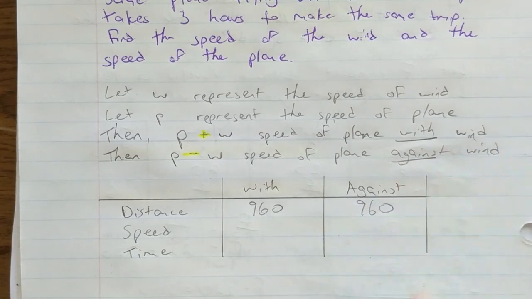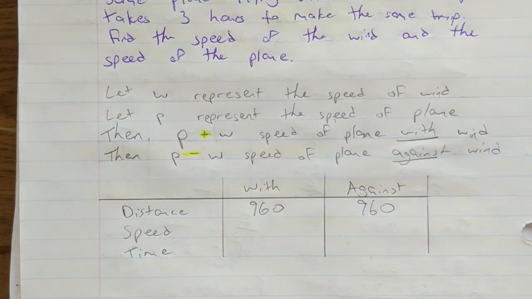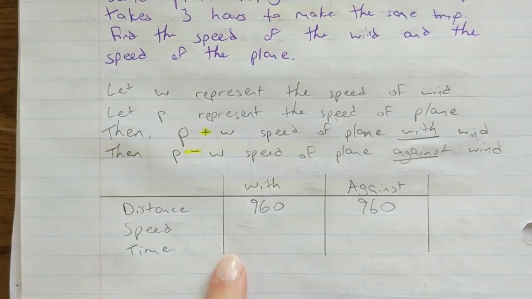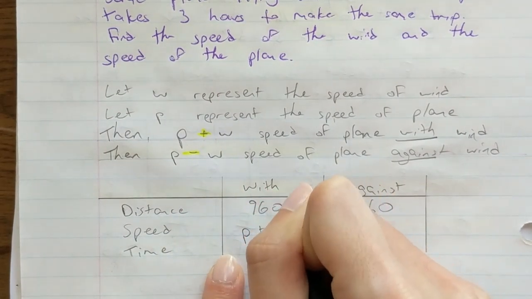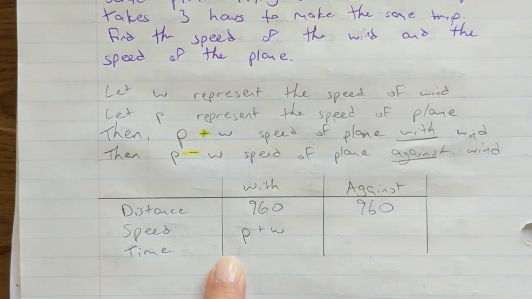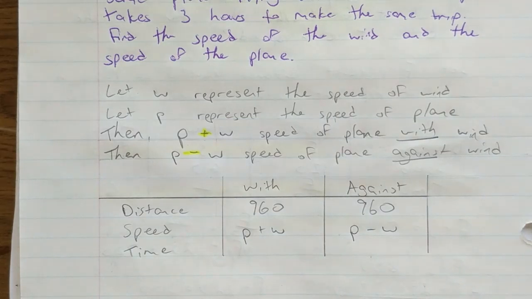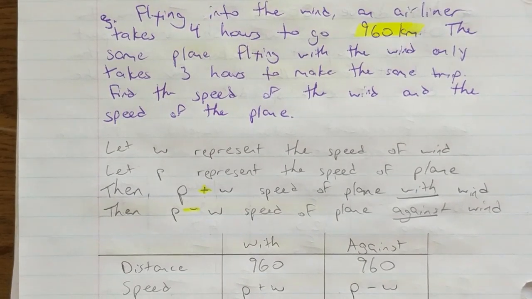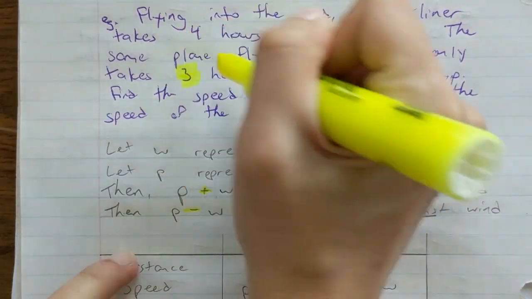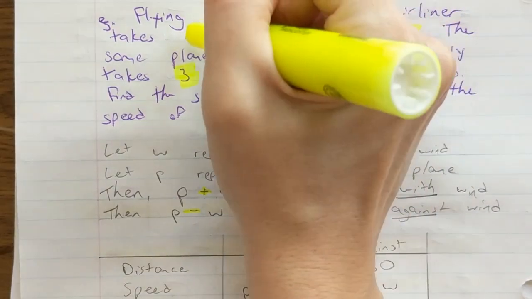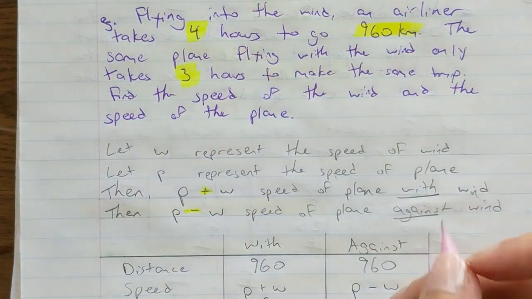I know that the speed going with the wind is P plus W, and the speed going against the wind is P minus W. I also have been provided in the question the amount of time that it takes to travel. We said that it takes 3 hours to go with the wind, and it takes 4 hours to go against the wind.